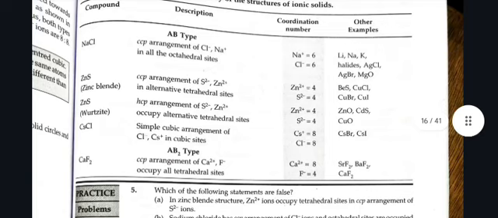ZnS, zinc blende. Description: CCP arrangement of S2- ions, Zn2+ ions in alternate tetrahedral sites. Coordination number: Zn2+ 4, S2- 4. Other examples: BeS, CuCl, CuBr, CuI. ZnS, wurtzite structure. HCP arrangement of S2- and Zn2+ occupy alternate tetrahedral sites. Coordination number same, for Zn2+ 4, S2- 4. Other examples: zinc oxide, CdS, CuO.